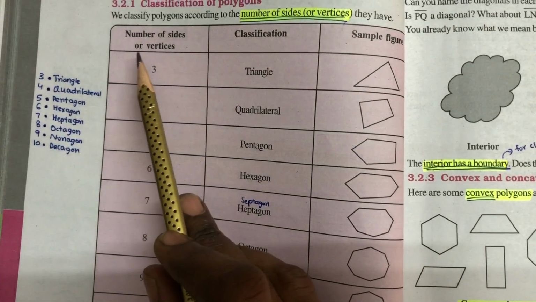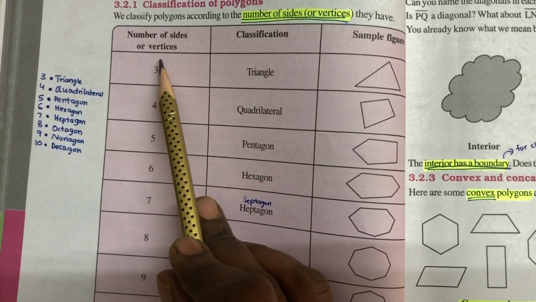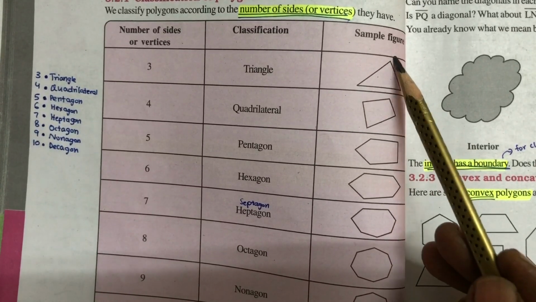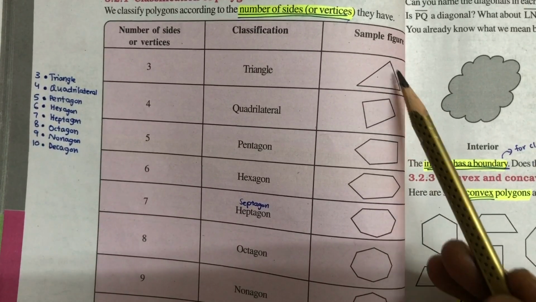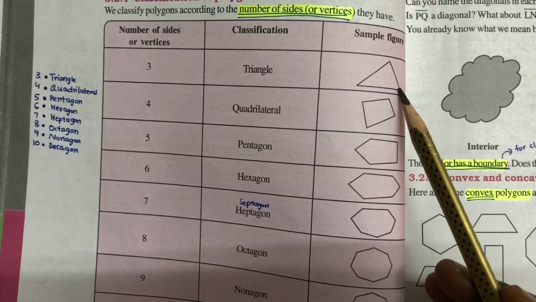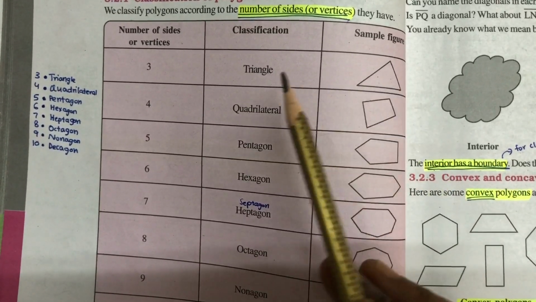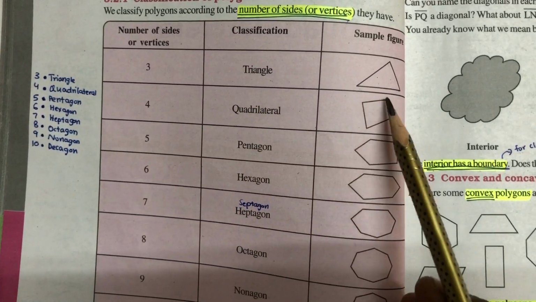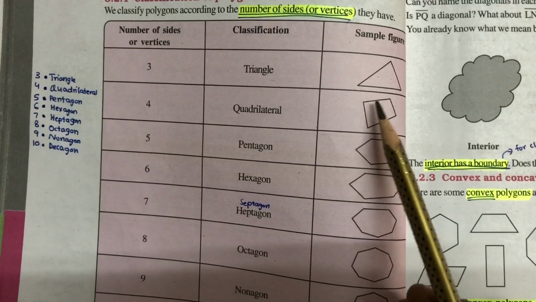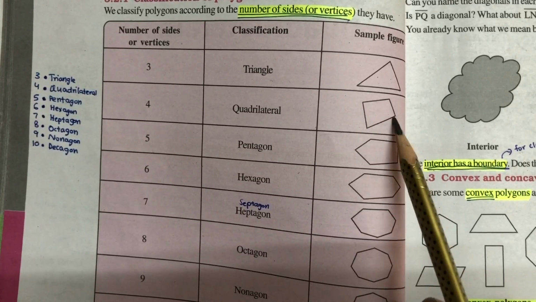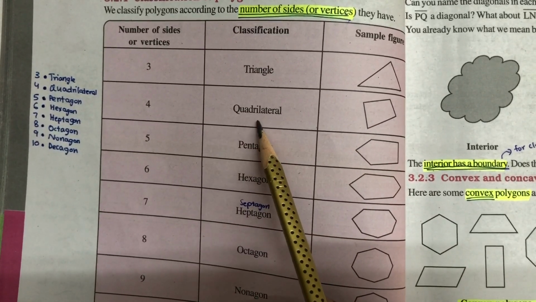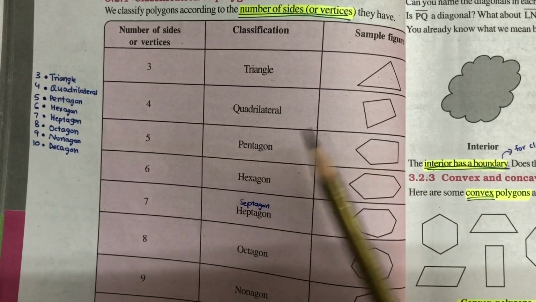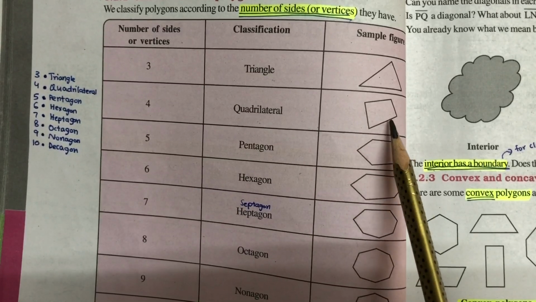See, from the NCERT book, number of sides or vertices. If it has 3 sides or 3 vertices, sides means these things, then the figure formed is called a triangle. This is a polygon which is a triangle. Now 4 sides, 1, 2, 3, 4. So 4 sides and 4 vertices. This is called a quadrilateral. Even square, rectangle, parallelogram, these are all called quadrilaterals.